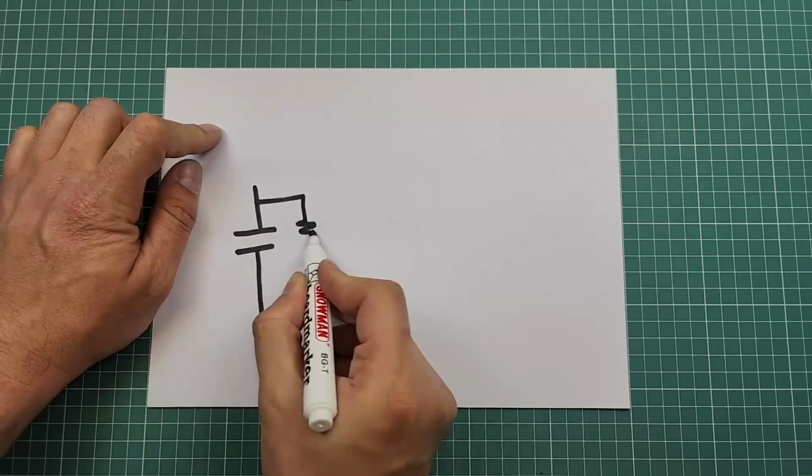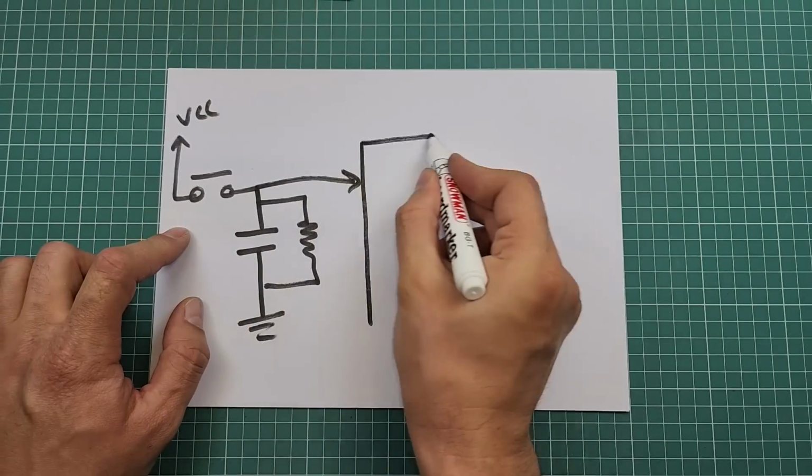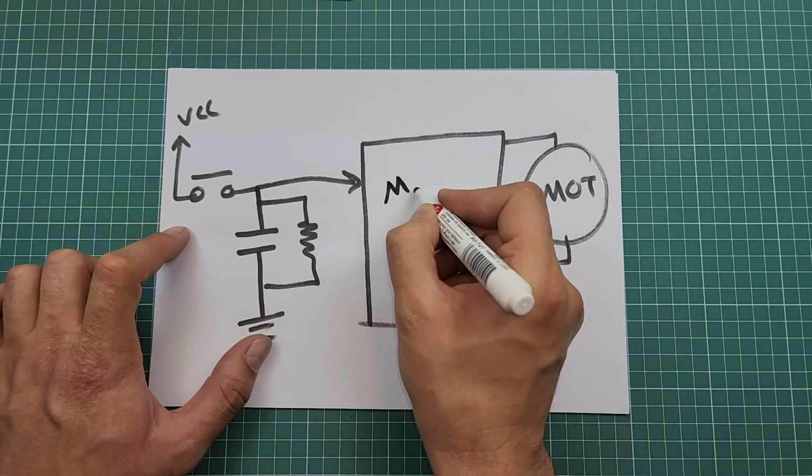So polyester capacitors are a kind of plastic film capacitors. Let's see what's so special about polyester capacitors.